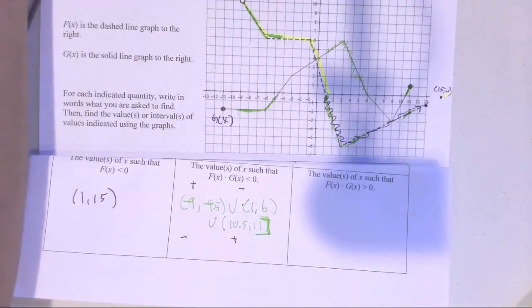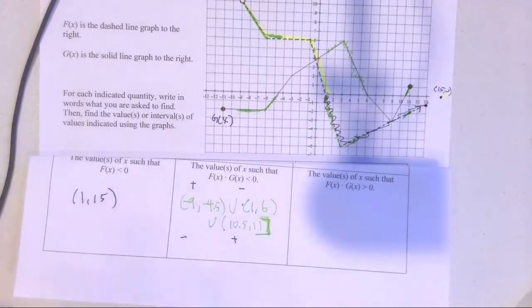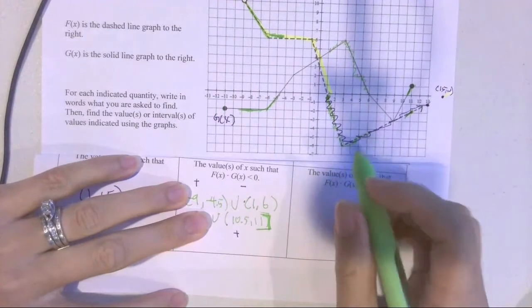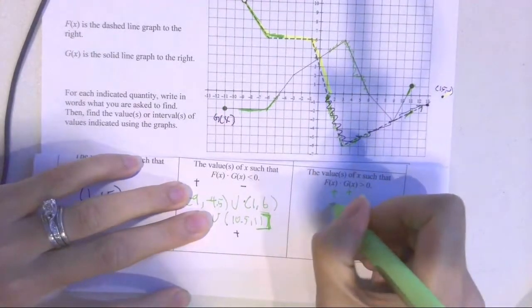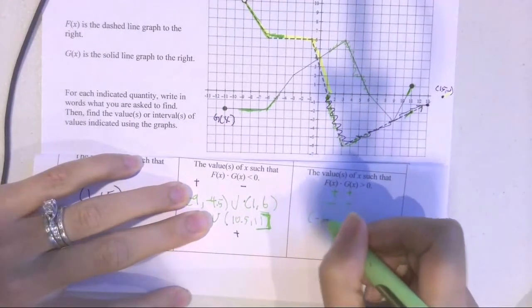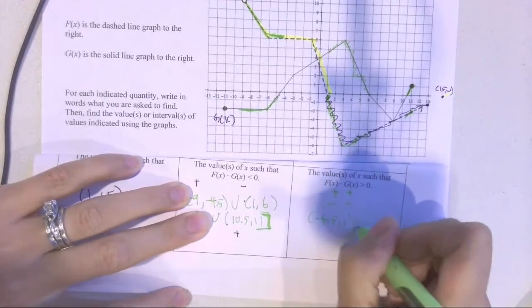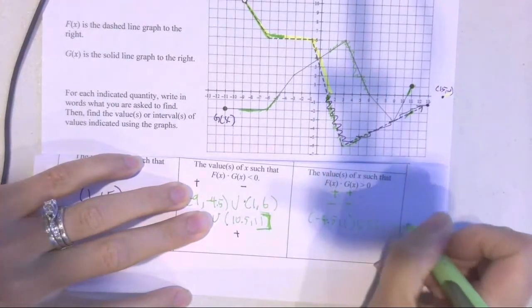Next one. I'm not going to go over it with you in much detail, but the answer would have been, so both have to be either positive or both have to be negative. It would be negative 4.5 comma 1 union with 6 to 10.5.